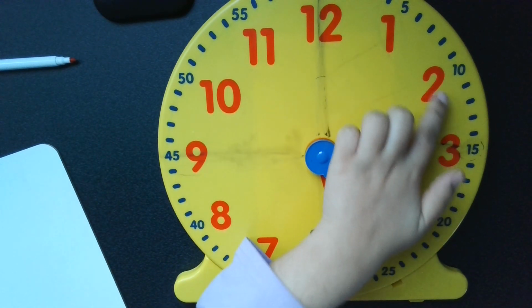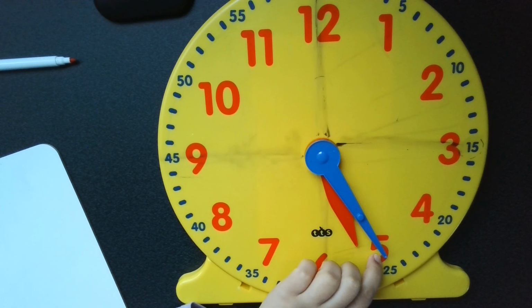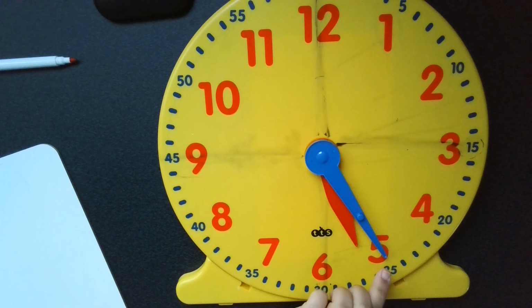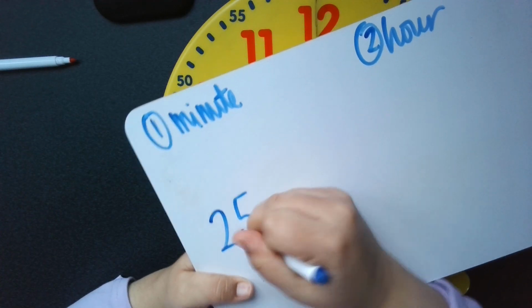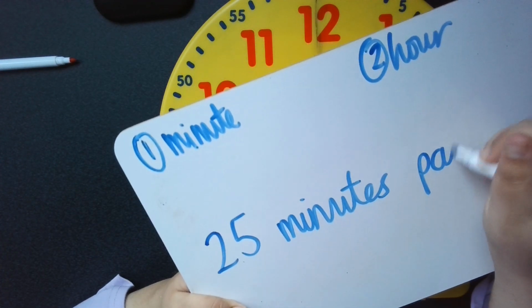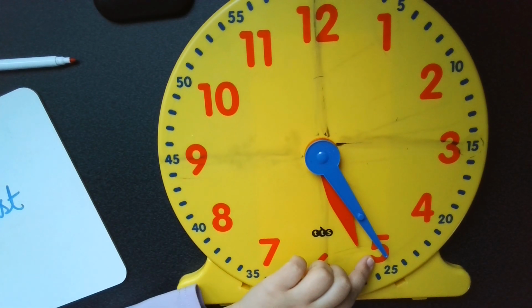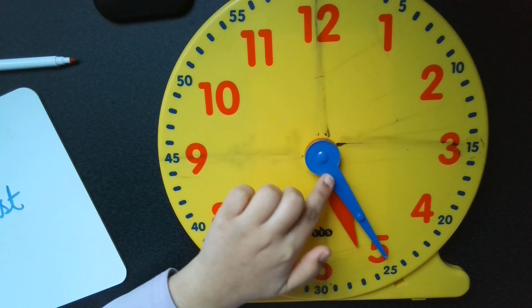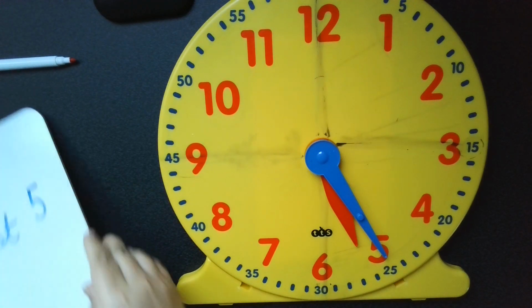0, 5, 10, 15, 20, 25. And let me just check. 5 multiplied by 5 is 25. Yes, we can say, and I'm just going to start writing this down, 25 minutes past, and now I get to look at my hour hand. My hour hand is still close to 5. It's 25 minutes past 5. 25 minutes have passed since it was 5 o'clock.